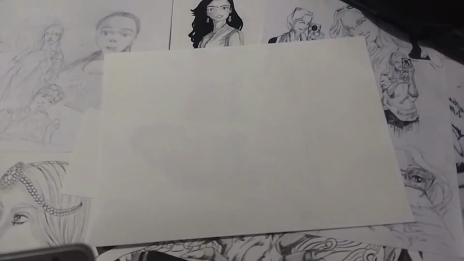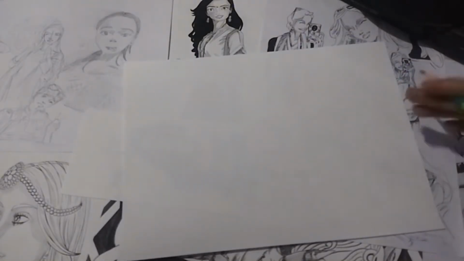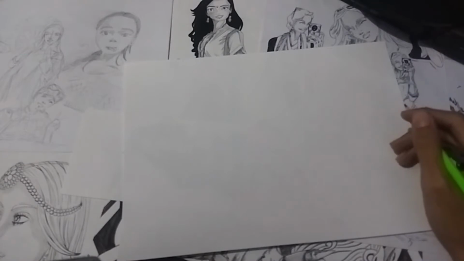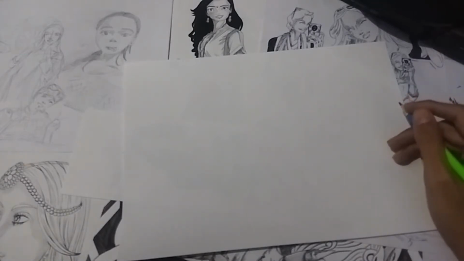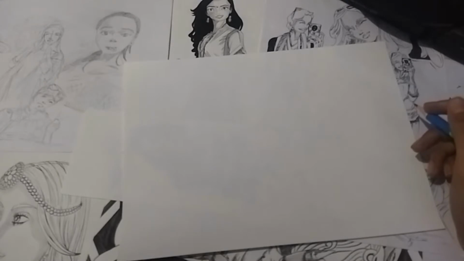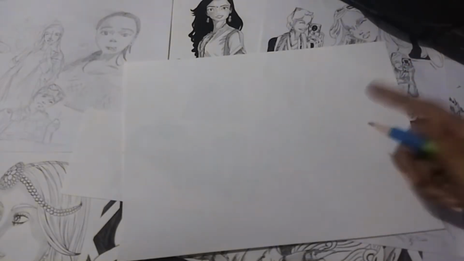Welcome back, and today we are going to be drawing human figures. We'll start with the very basics of the human figure. And in order to demonstrate how to draw a human figure, we are going to be drawing Ichigo from Bleach, since they have decided to create the final arc of Bleach.